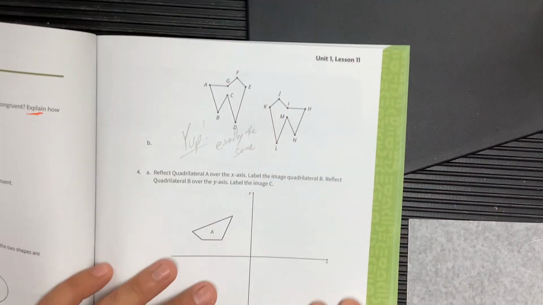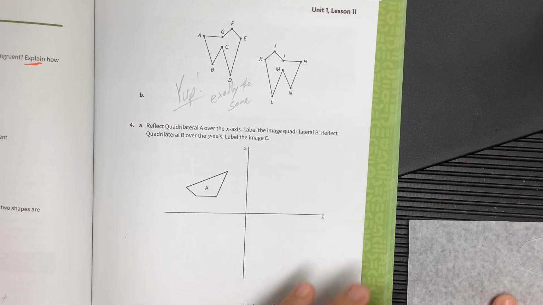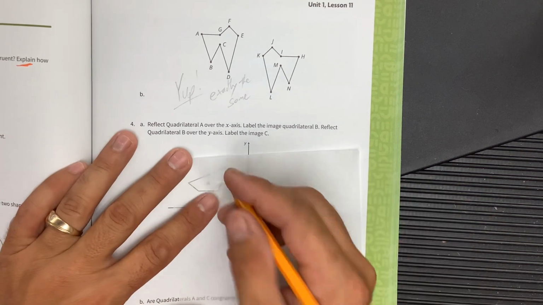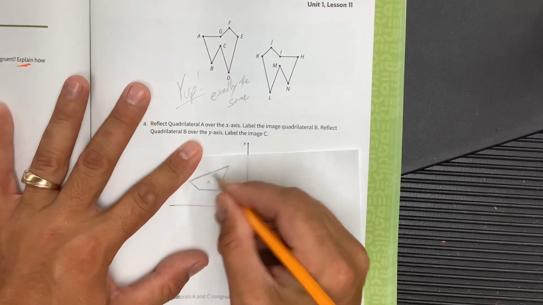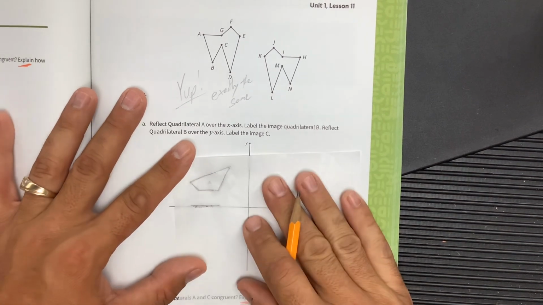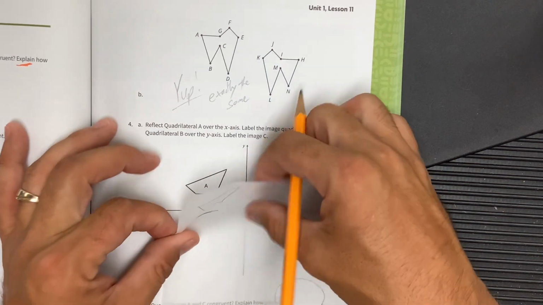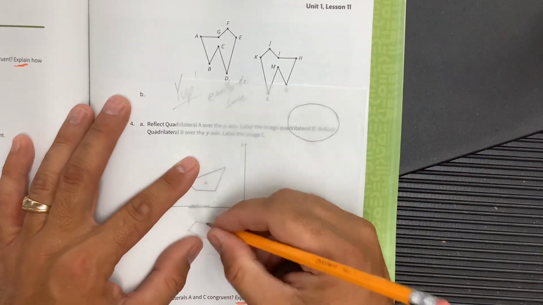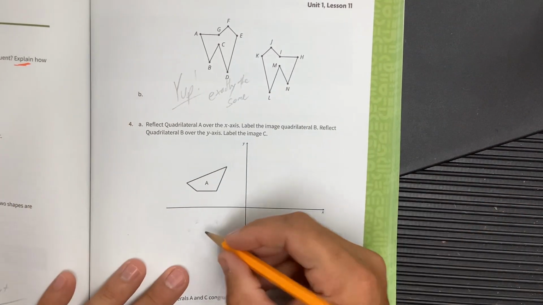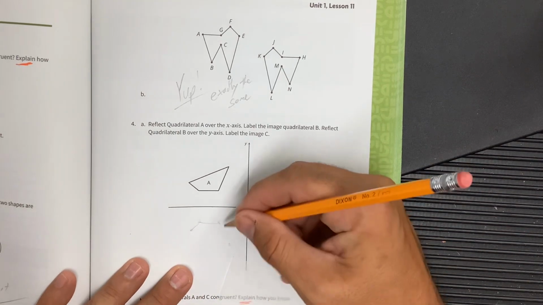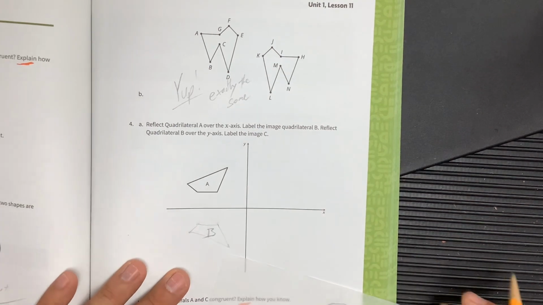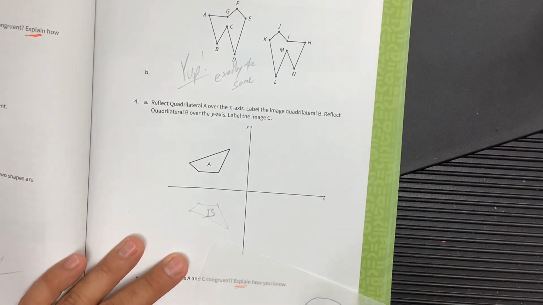Trust me. 4, reflect A over the x-axis. Label it and reflect it again. Looks like we should have 2 drawings here for those of you that only have 1. Looks like you only did half. Reflect over the x. All right. Dot it up. Connect them. Label it B. Kind of hard to see. There we go.